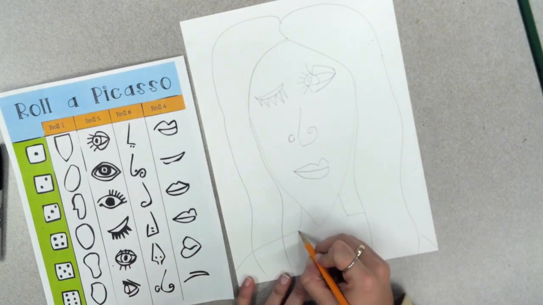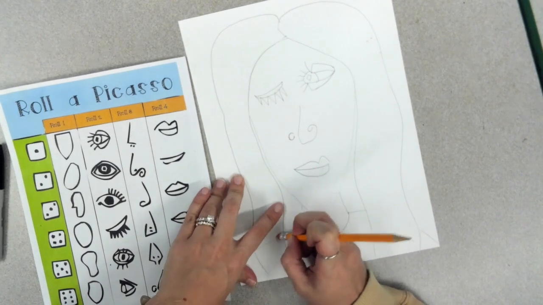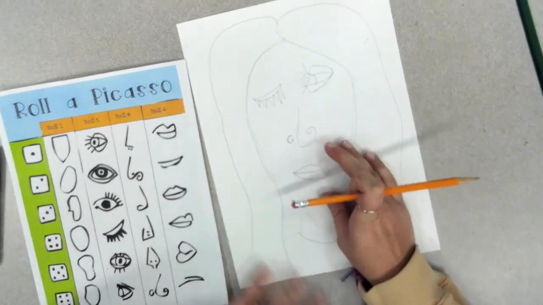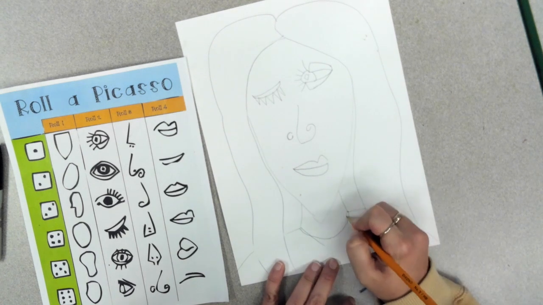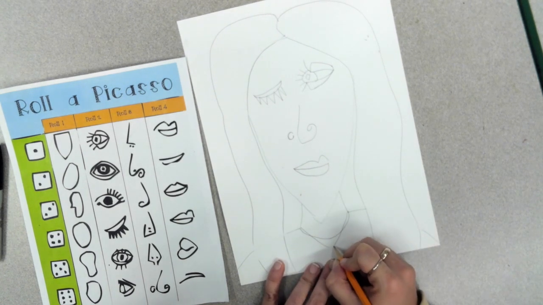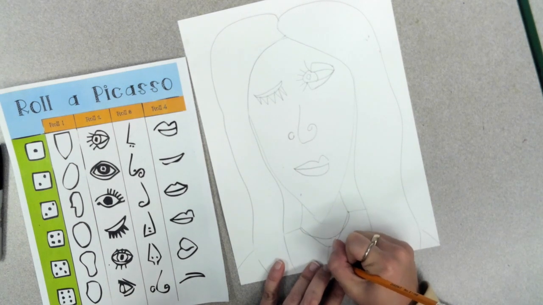All right, so now I'm going to add my shirt. Oops. All my friends know that I wear an A necklace, right, boys and girls? I'm going to put my A necklace on here to make it look like it's a little bit more like me.